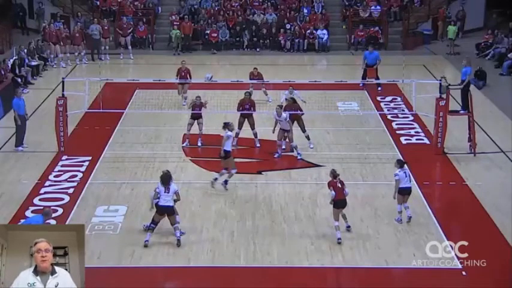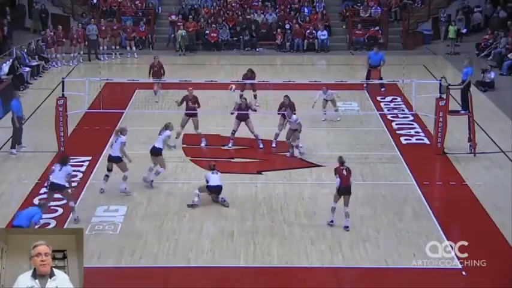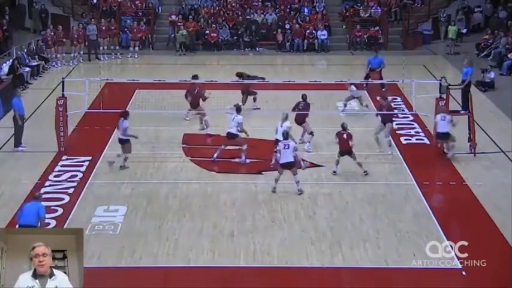And in these next series of clips, we're going to look at how Lauren handles the ball that forces her to go out of system, but her job is still to manufacture offense, and we'll see how well she does with that. So now we're going to look at Lauren's ability to manufacture offense from a very imperfect situation.